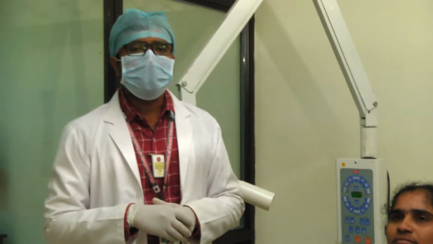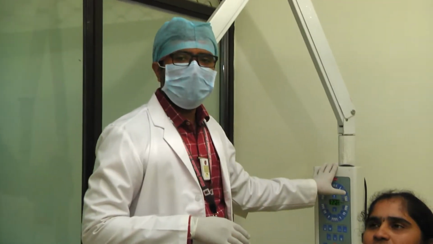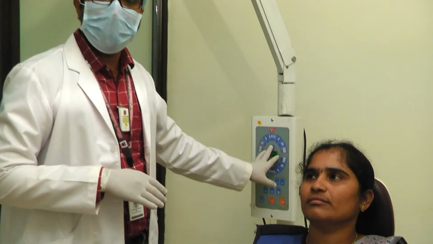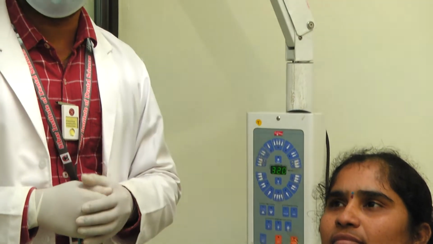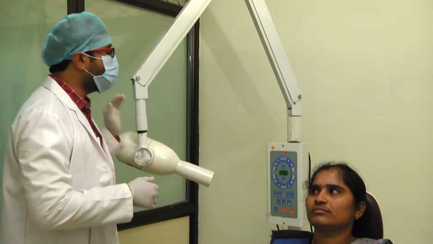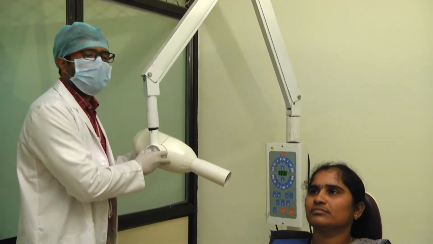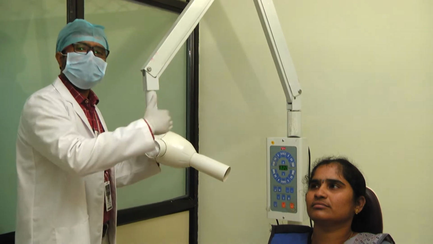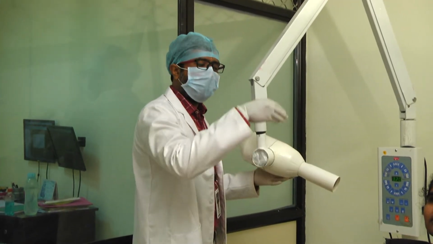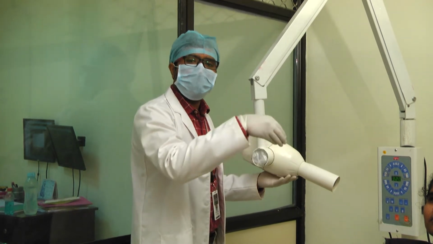The second is to set the X-ray machine settings, that is the kVp, mA and exposure parameters, as per the guidelines and recommendations given by the manufacturer of the film. The third is the position of the tube head. The tube head has to be positioned to the side of the radiograph to be taken, so that it is readily available after the patient placement of the film.